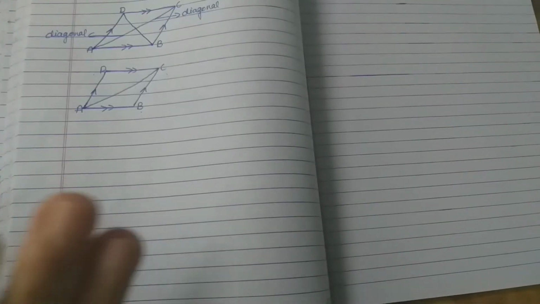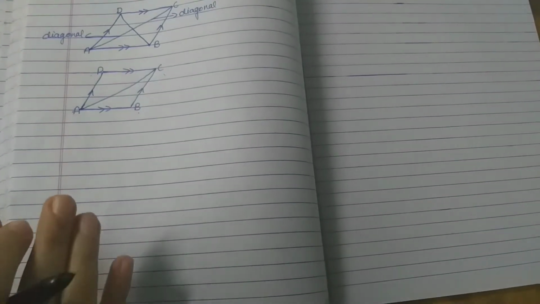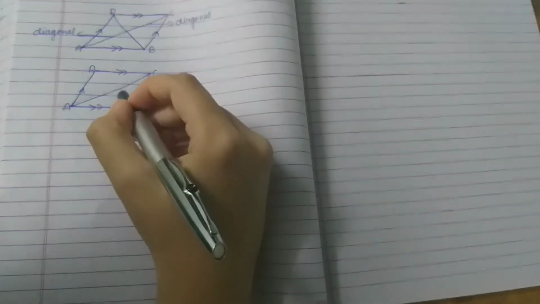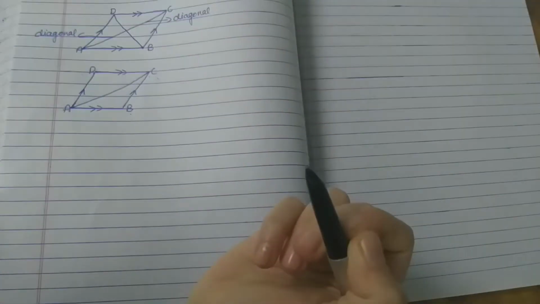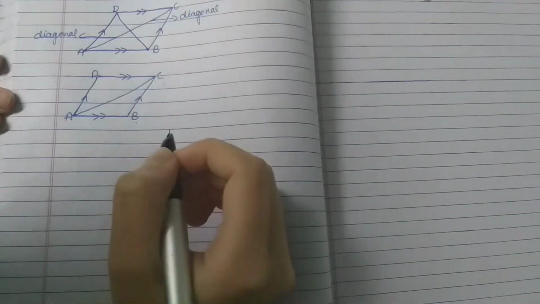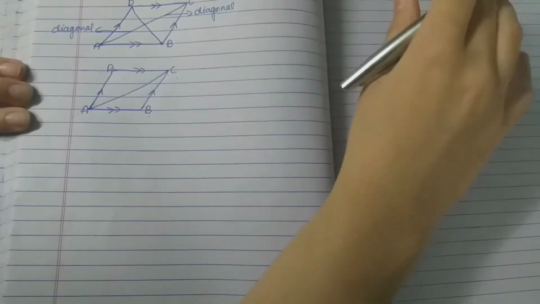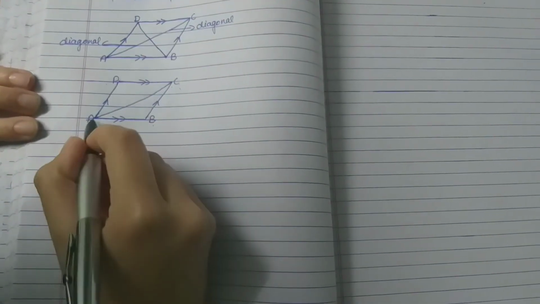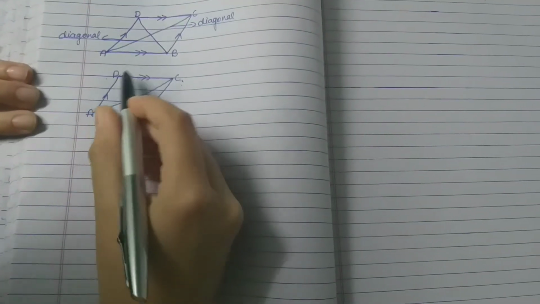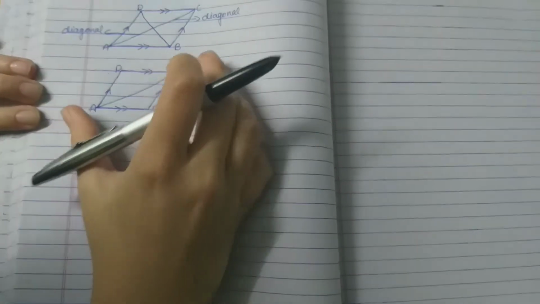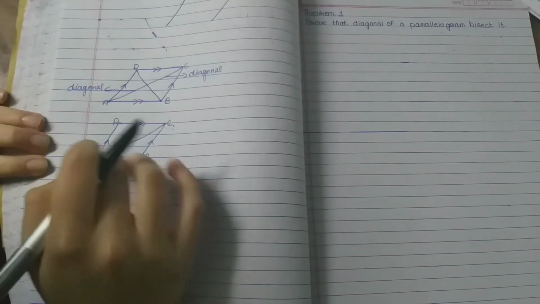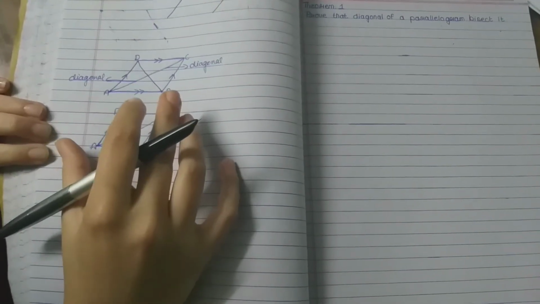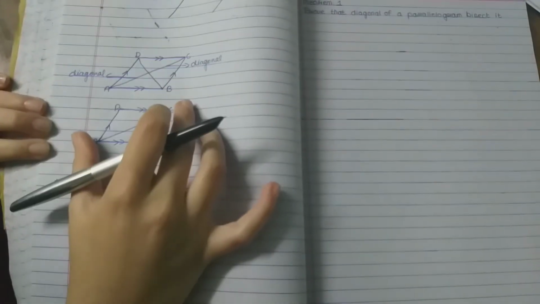So what is bisect? Bisect means if a diagonal bisects a parallelogram, it divides the parallelogram into two equal halves. So the two equal halves of this parallelogram are ACD and ABC. So in our theorem, if we prove triangle ABC is equal to triangle ADC, then we can prove that the diagonal of a parallelogram bisects it. As triangle ADC is equal to triangle ABC means both are half of the parallelogram, so it bisects. So AC bisects the parallelogram.